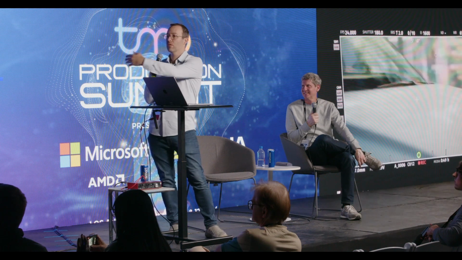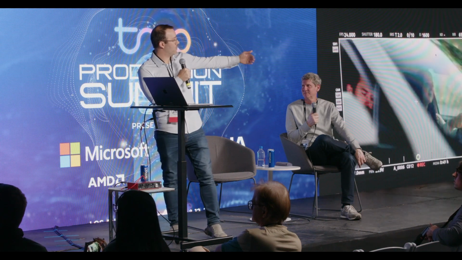But this is a similar stage to this. In this room, they normally have stages on either side.